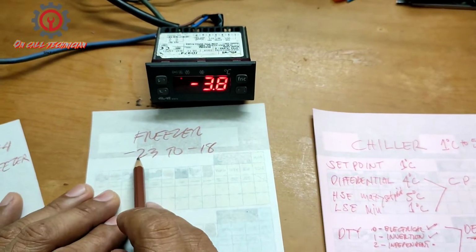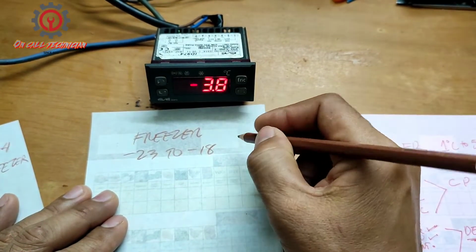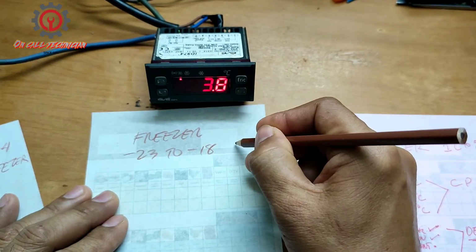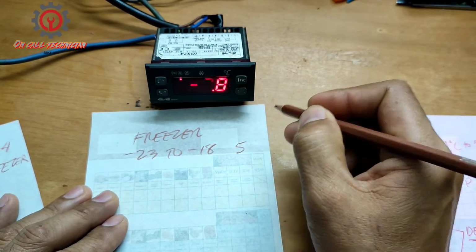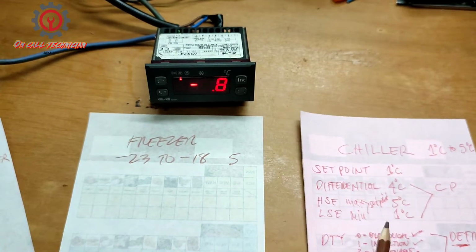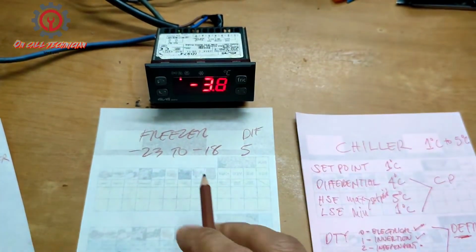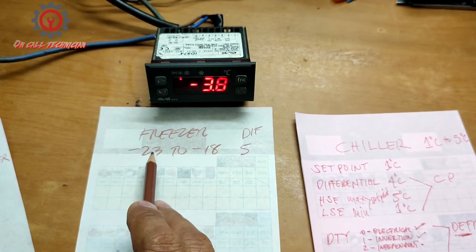If you minus 23 to 18, we got a 5 differential. So this is our differential, but before that, this is our set point.